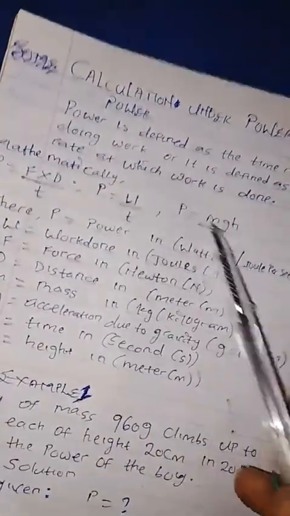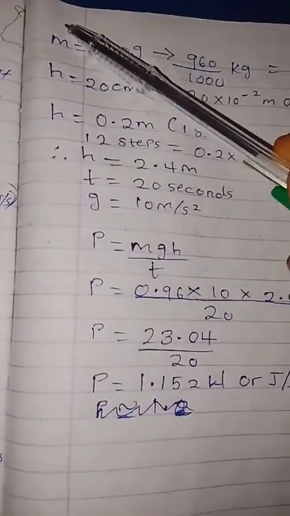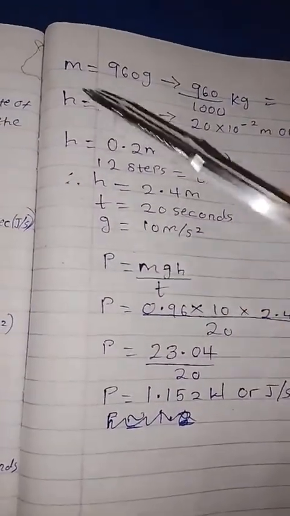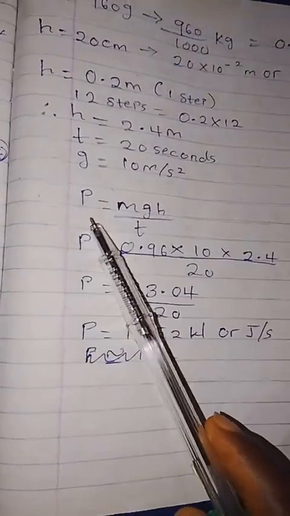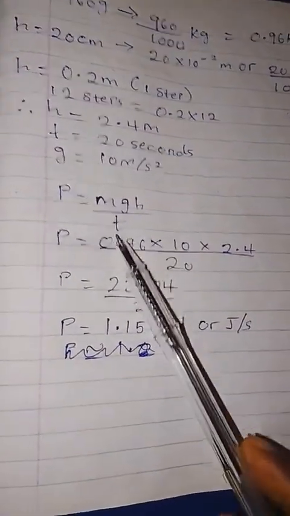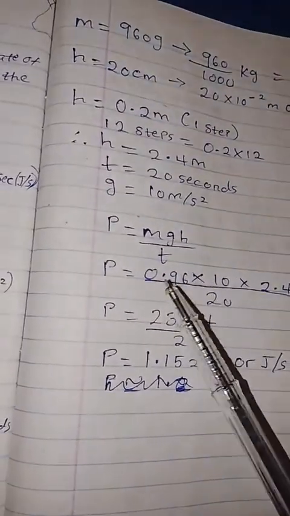So from the 3 formulas, which of them are we going to use with these parameters that we have? Since it's power that we're looking for that we did not know, this is the one that we can use, because there is mass, there is gravity, there is height, and there is also time. So that's why we're using the one against gravity, which is P is equals to mgh over T. Then we'll start inputting our units, our coefficients to them.